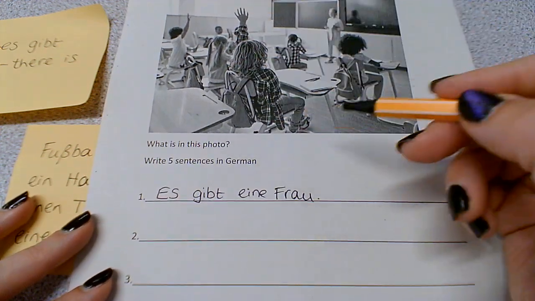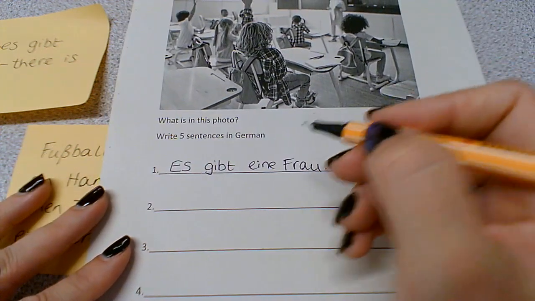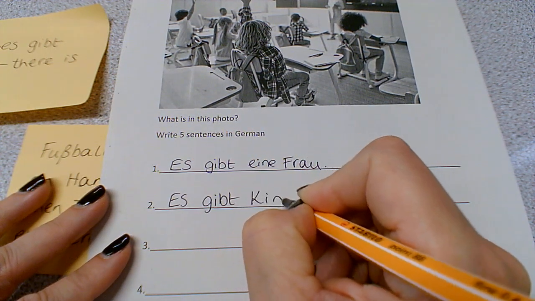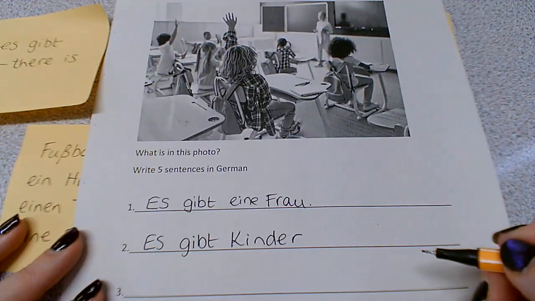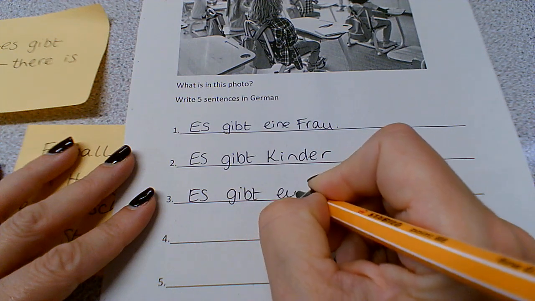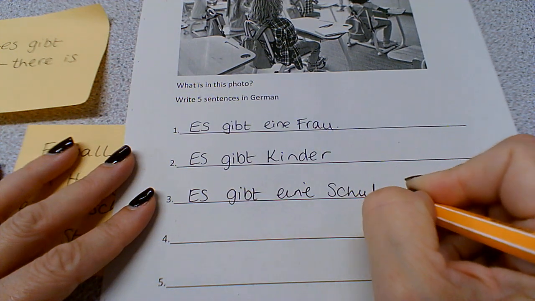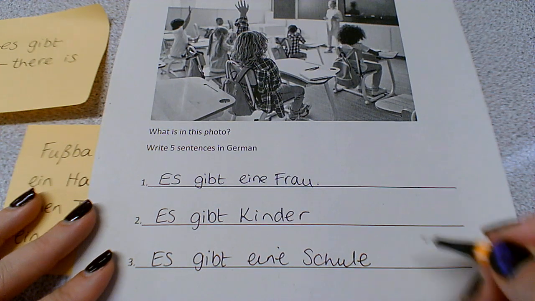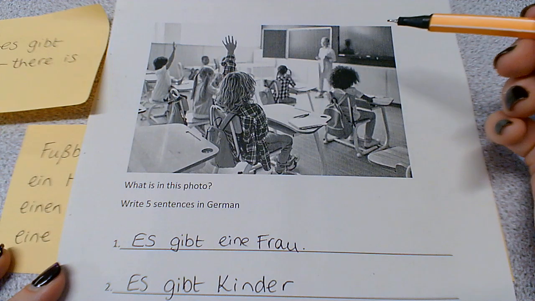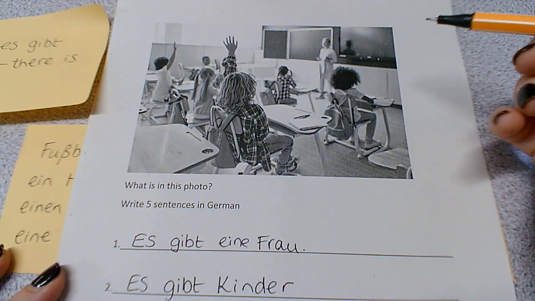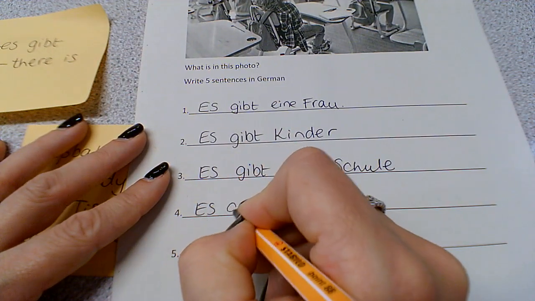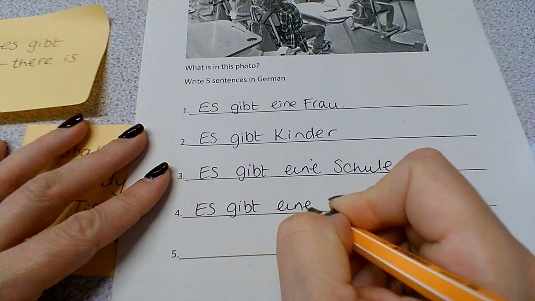Es gibt eine Frau. We can see in the picture children as well. So let's go with es gibt Kinder. There are children. It's quite obvious that they are in a school. So es gibt eine Schule. There is a school. Of course, there is a whiteboard here, there's windows, but this is language that we perhaps don't know in German, so stick to what we do know. There's a table, so let's say there is a table. Es gibt einen Tisch.